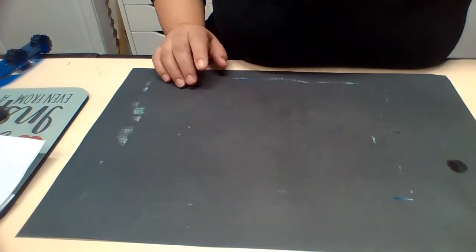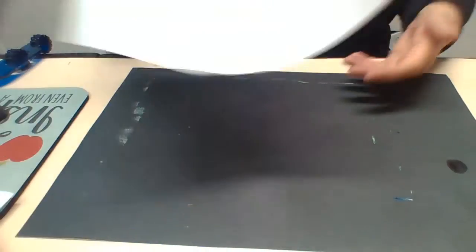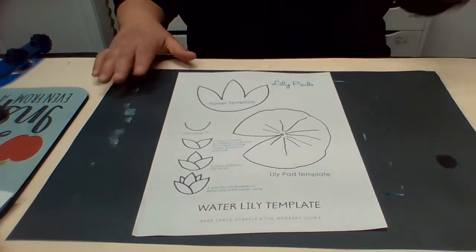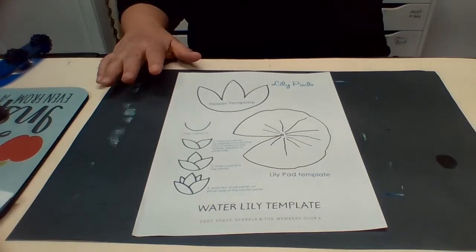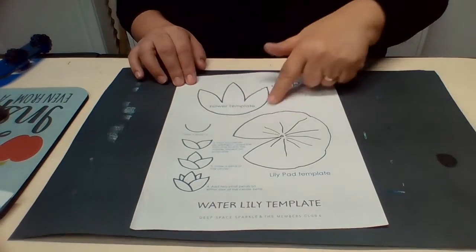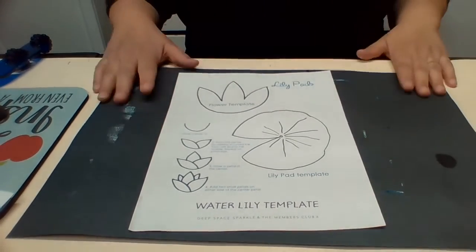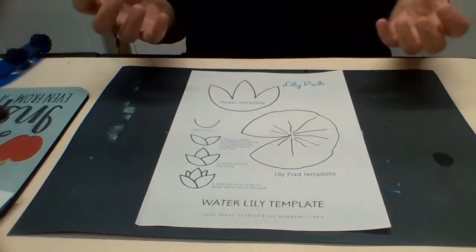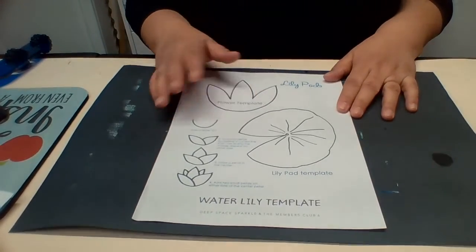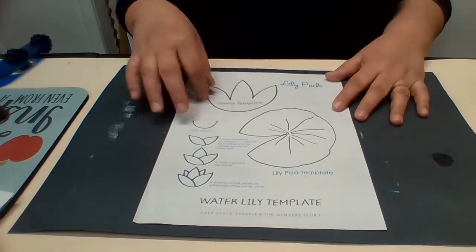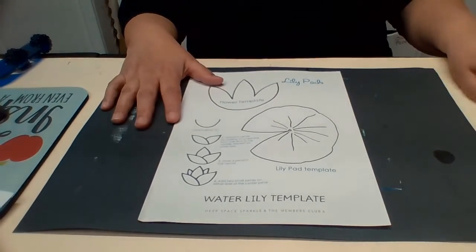Alright, so now I've sent you this template. Now, you could do a few things with this template. You could cut out the template, trace it onto some cardstock so it's a stiff template, and then trace it again and cut it out from your paper.